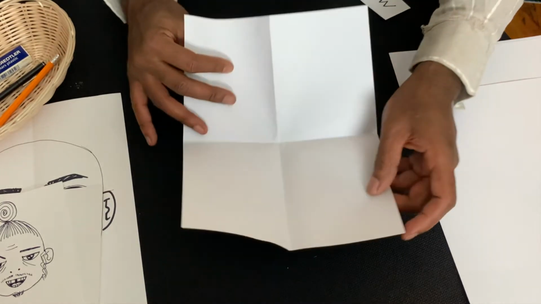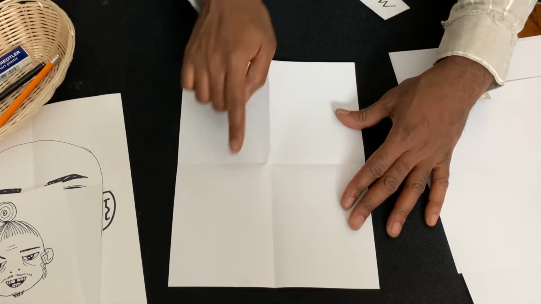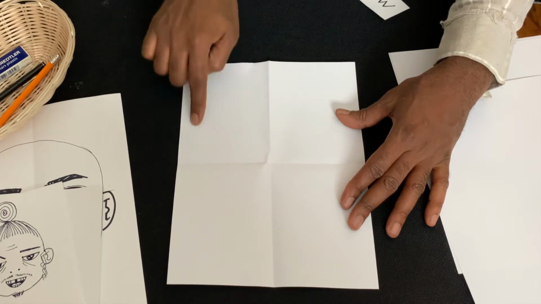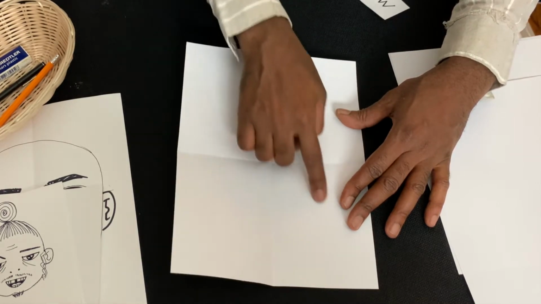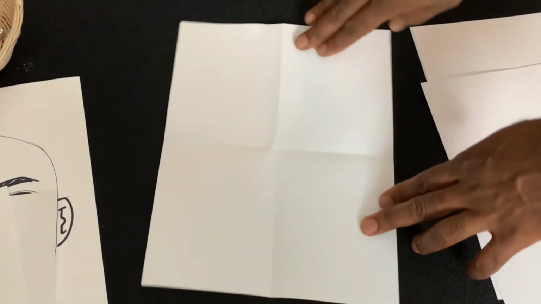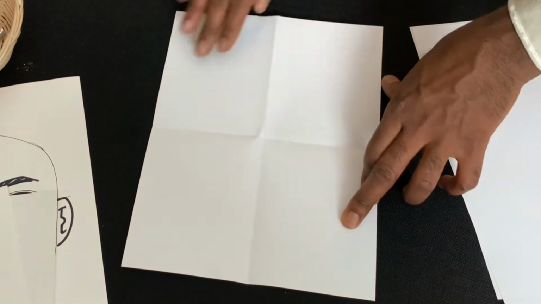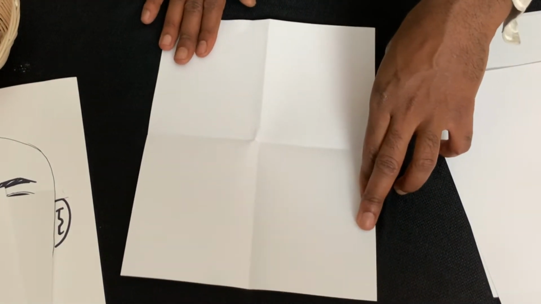When you open it up, you should have 4 panels, and in each of these panels, you're going to draw your portrait. Remember, each portrait is going to have a different personality trait.